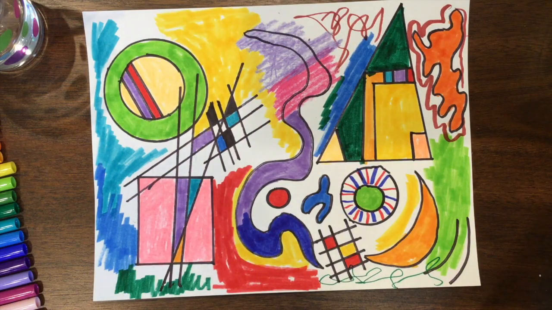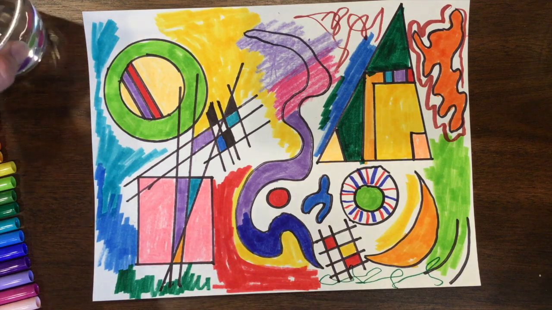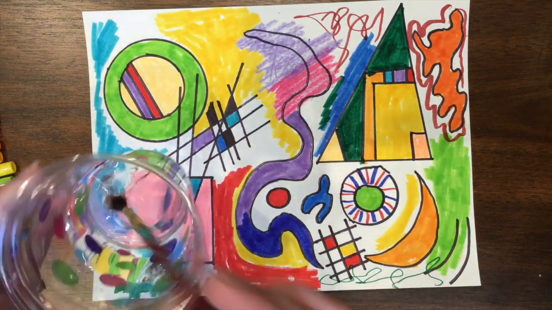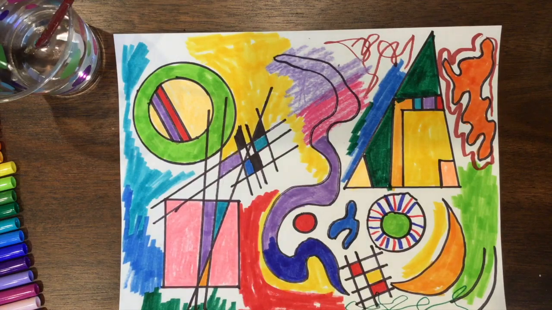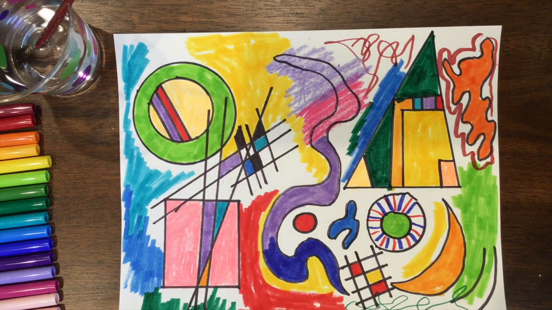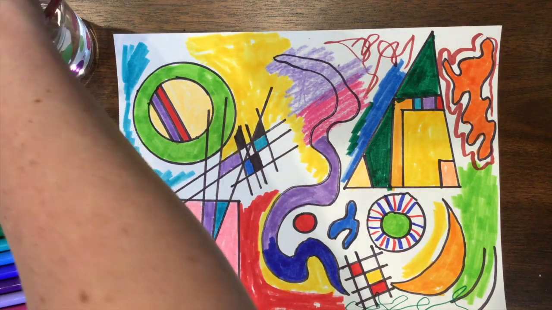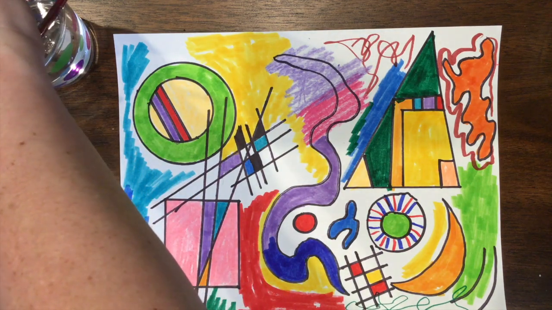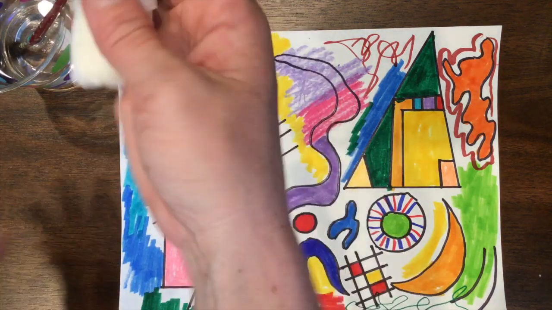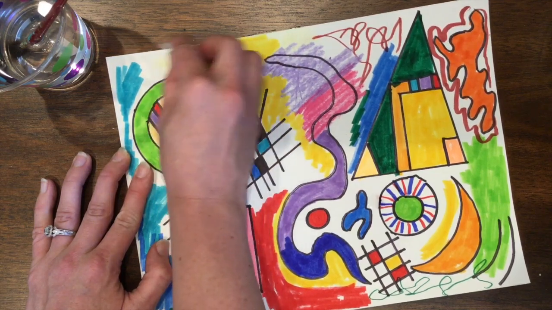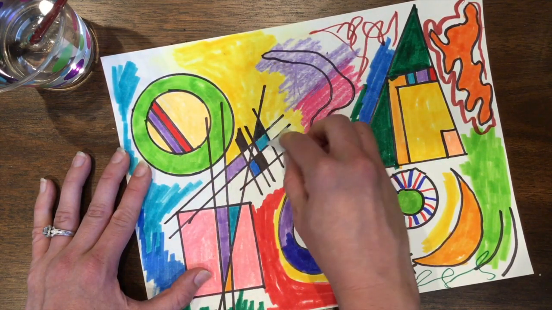Last thing that I want to show you is once you are finished, and if you used a washable marker, there is one cool thing that you can do. If you have a paintbrush and water, I just have a plastic cup full of water and a paintbrush. If you don't have a paintbrush, you can use just a paper towel, which I had, and just wet it a little bit. And if you go over some of your colors with this, it'll blend and kind of spread out the color to make it look like watercolor.